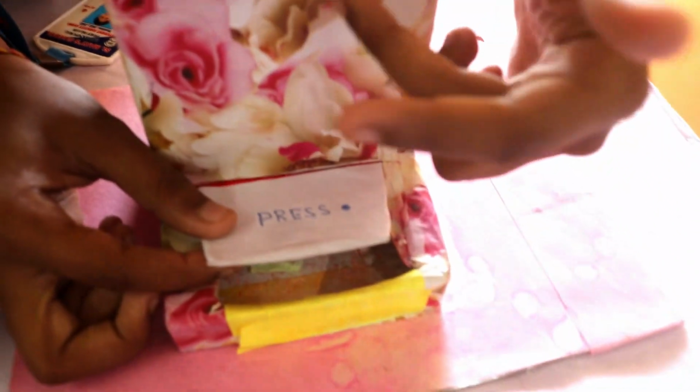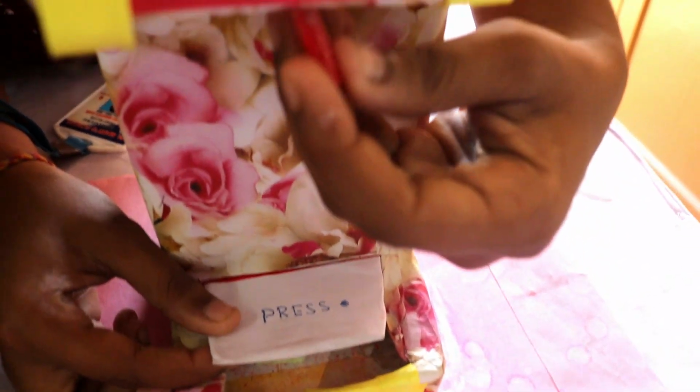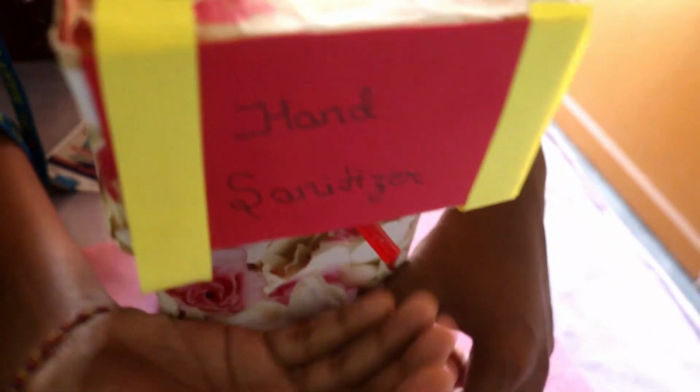The DC motor pulls sanitizer through a syringe tube. One end of the syringe tube is in this bottle, which we fill with sanitizer. When we press, sanitizer comes out.